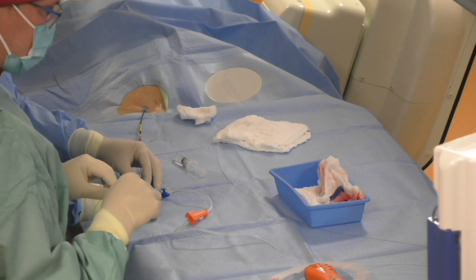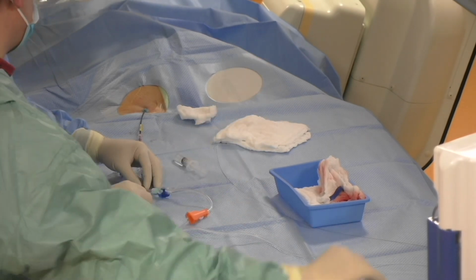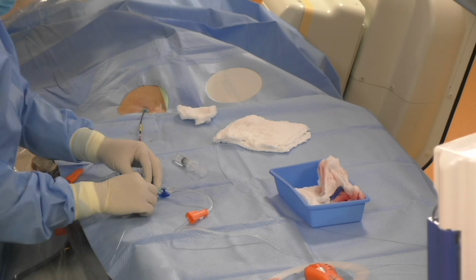Now we take the fourth coil. It's a very, very soft coil, a nano coil.